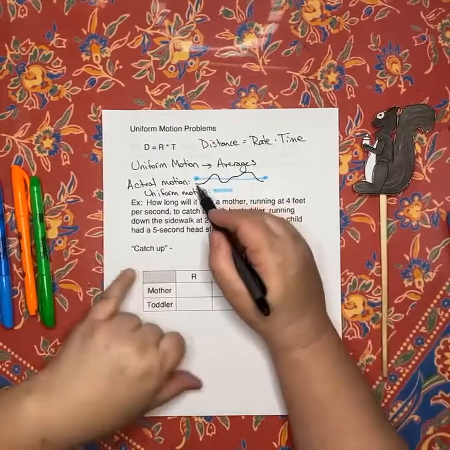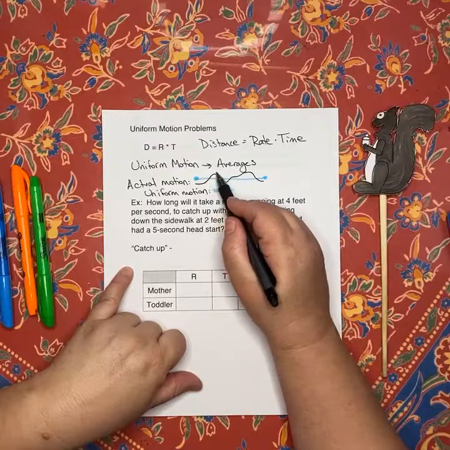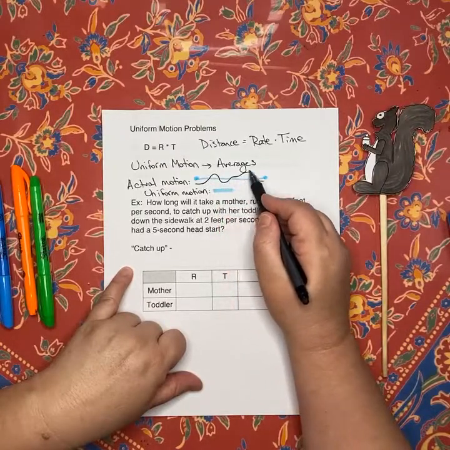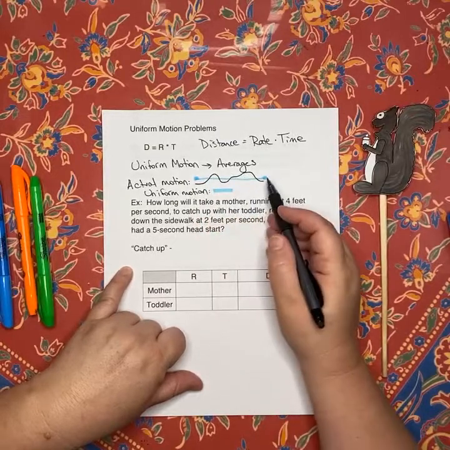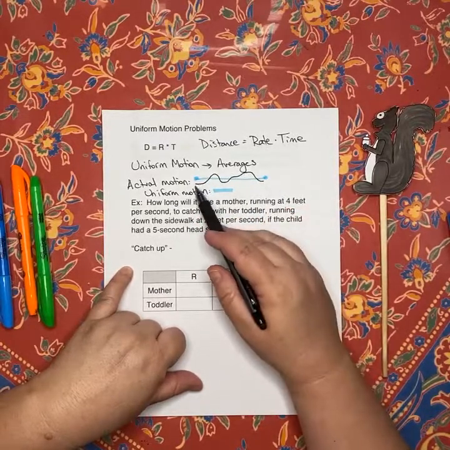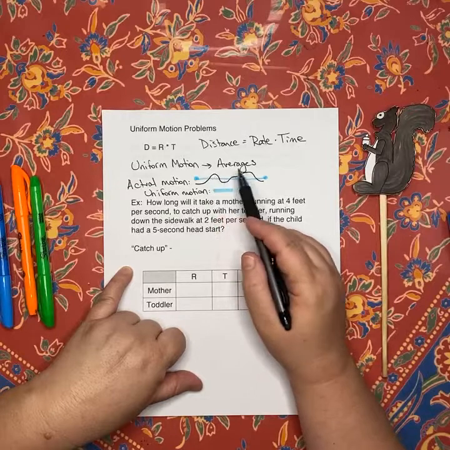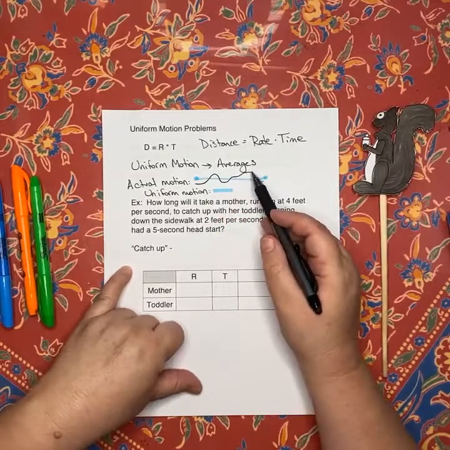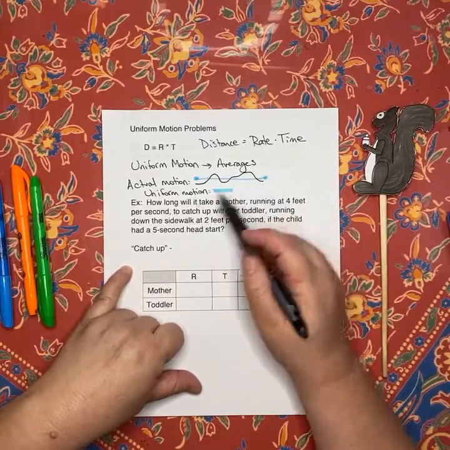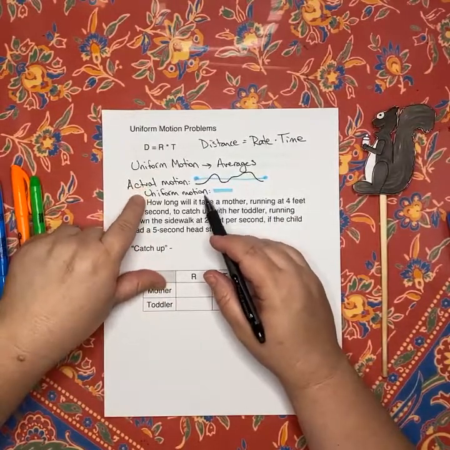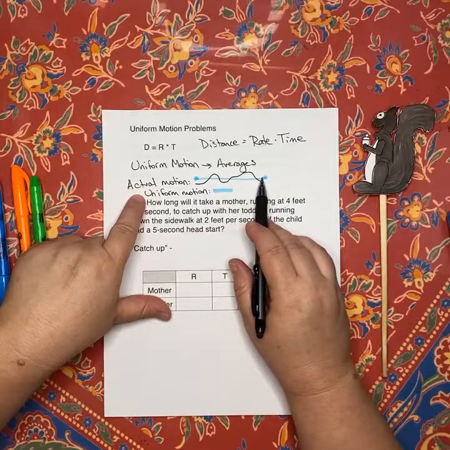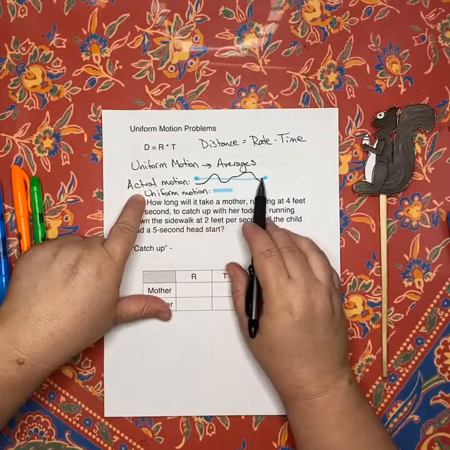Rather than starting from 0, speeding up, slowing back down, speeding up, slowing back down, we would just say the whole time we went 25 miles an hour. Instead of sometimes it was 0 and sometimes it was 50 and sometimes it was 70, if that makes sense. So for this class, we have to stick with uniform motion. We have to stick with the average. We figure out what the average speed is.